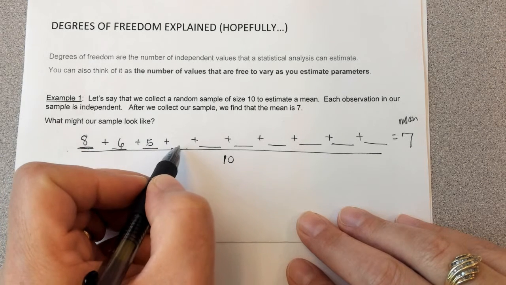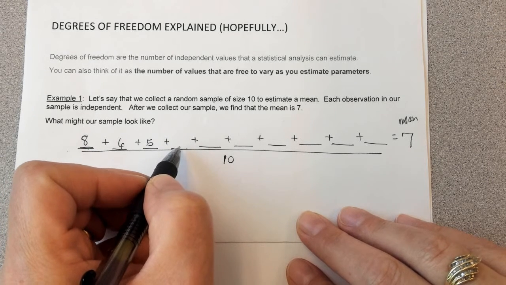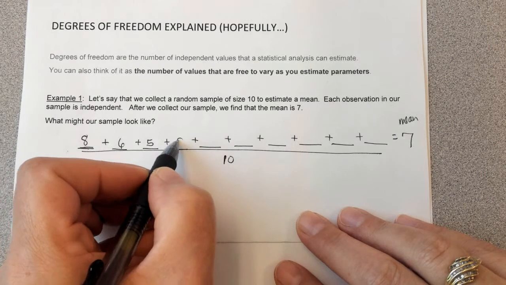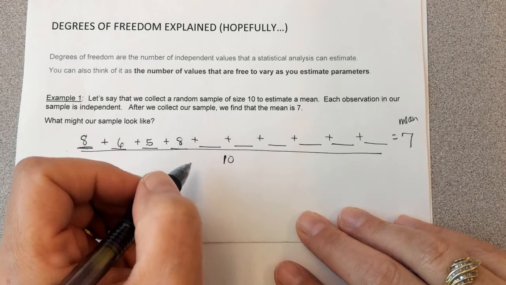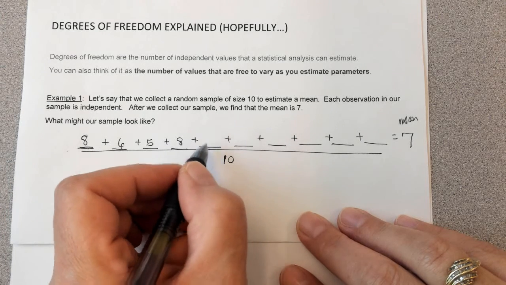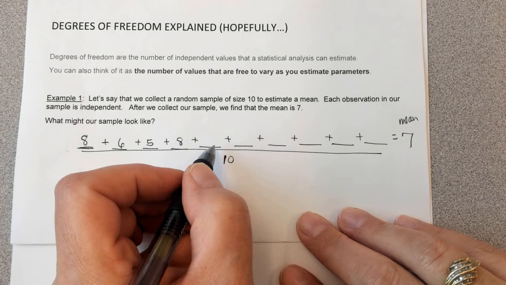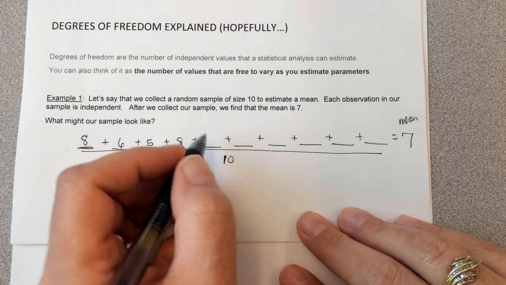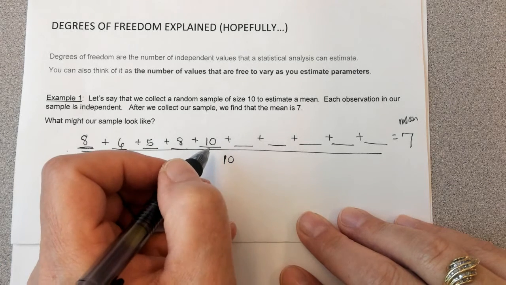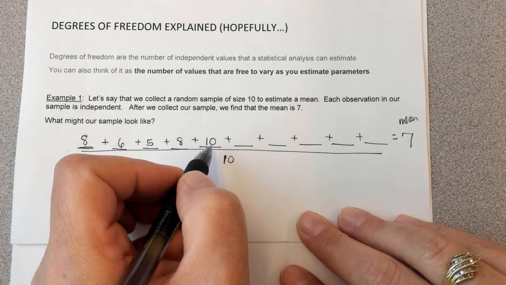The fourth bunny rabbit could have lots of different weights. It's free to vary. So let's say that one also weighs 8 kilograms. Bunny rabbit number 5. Its weight can be lots of different things. Its weight is free to vary. So let's say that it's an extra fat Easter bunny, so it weighs 10 kilograms.